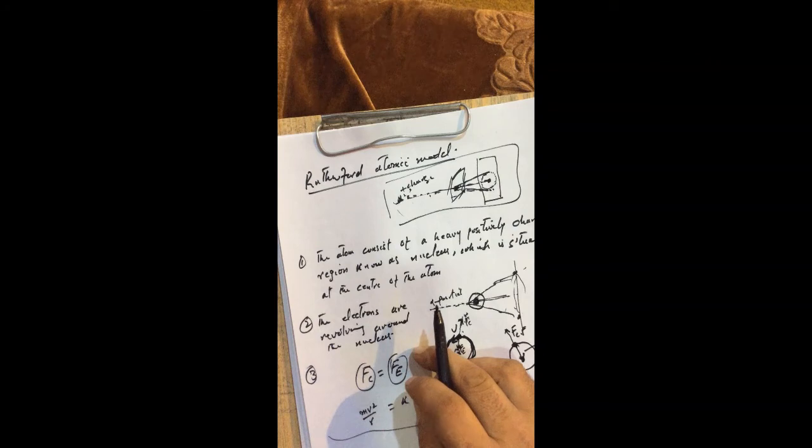Now, apart from the advantages of this Rutherford atomic model, like we now exactly know what the structure of the atom is, how electrons are distributed inside these atoms, and how positive charge is distributed inside the atoms, apart from this importance of the Rutherford model, there are a few drawbacks also. So the drawbacks of the Rutherford model.